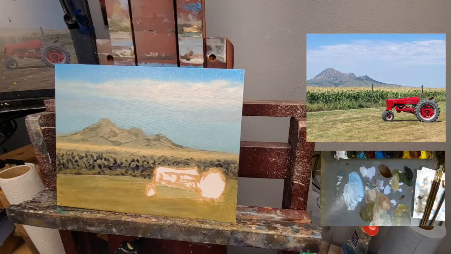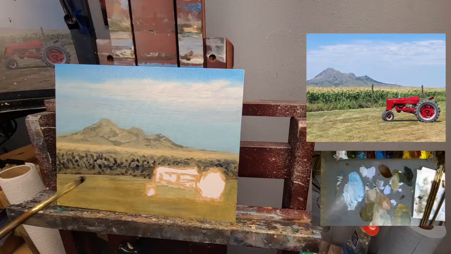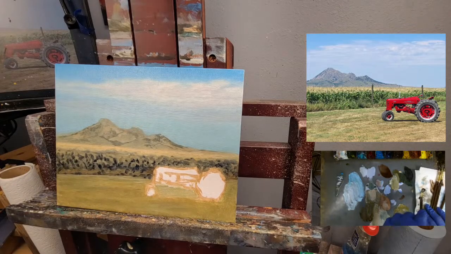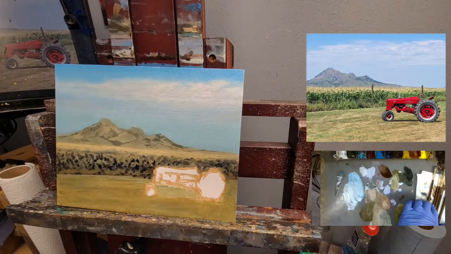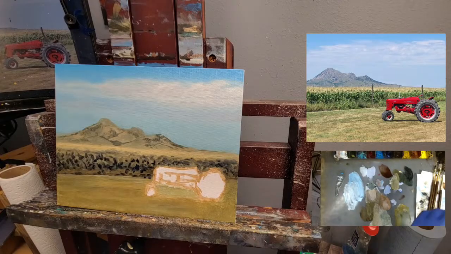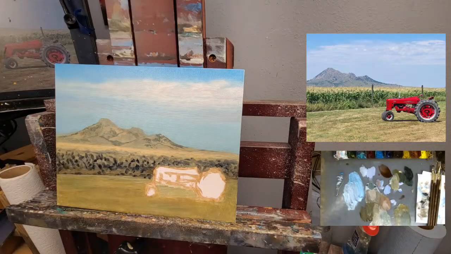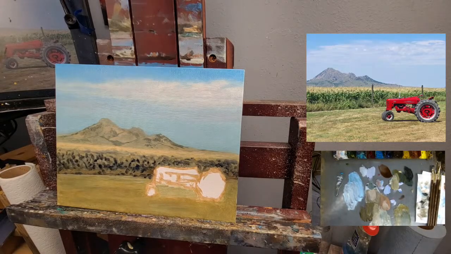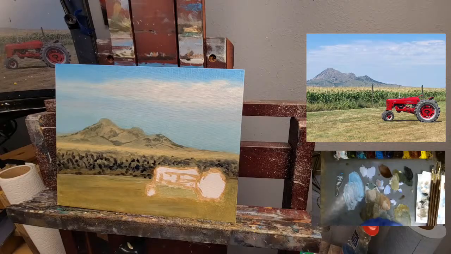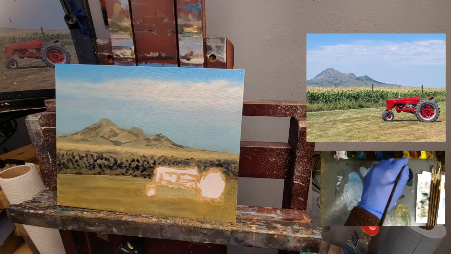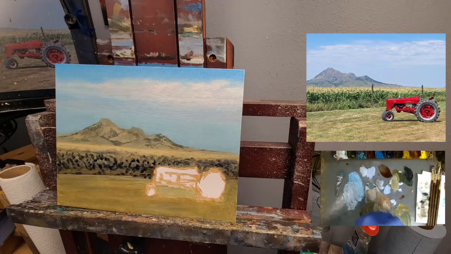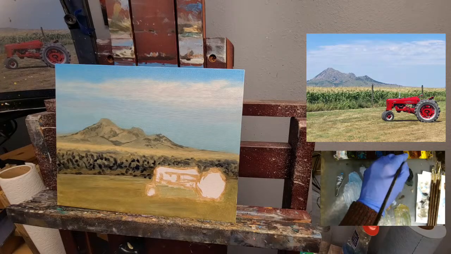There. Now, what can we do? Now that we have some dark shadows in, we should be able to come in with some additional greens. As we were saying, we want green. Let's do this yellow so we get kind of a bright green.